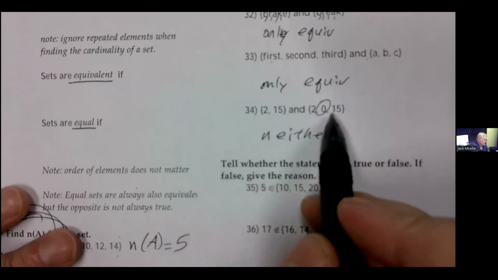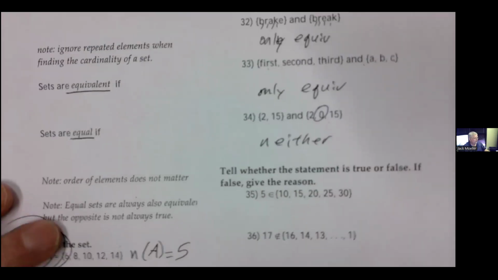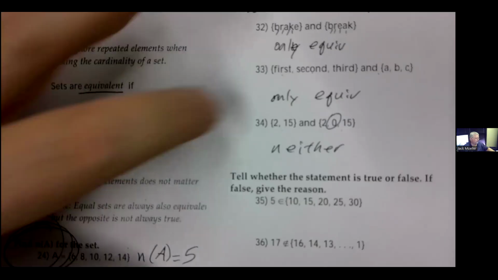Because this one has 2 elements, this one has 3, so they can't be equivalent. If they're not equivalent, they can't be equal, because that one doesn't have 0.